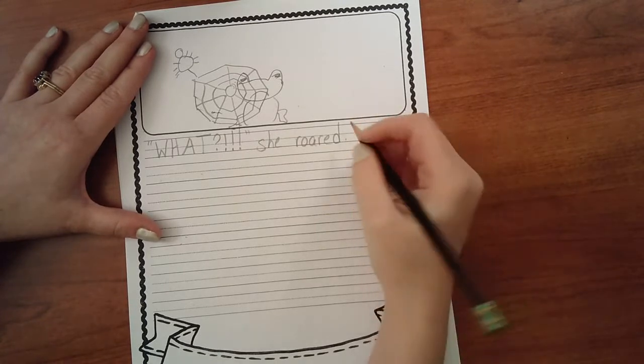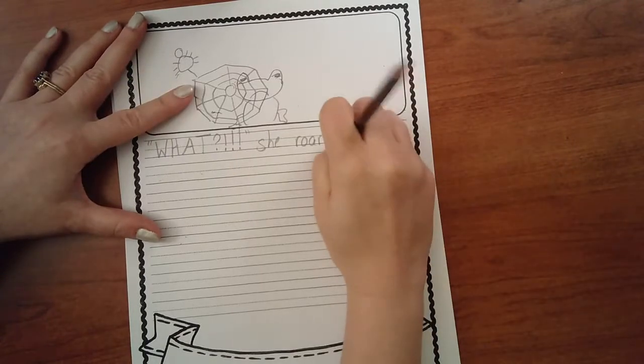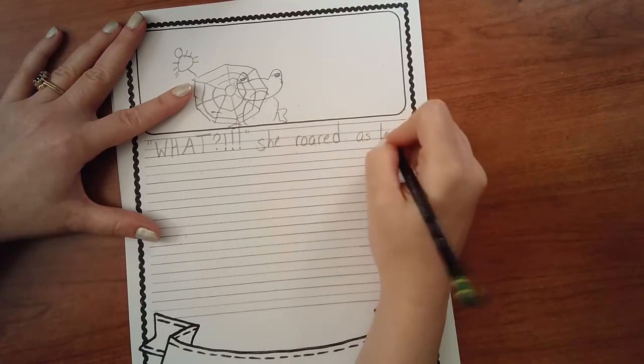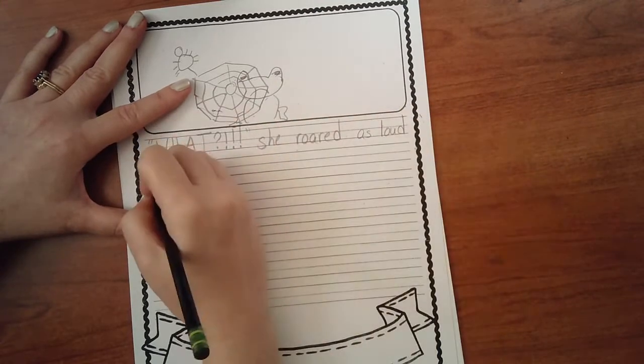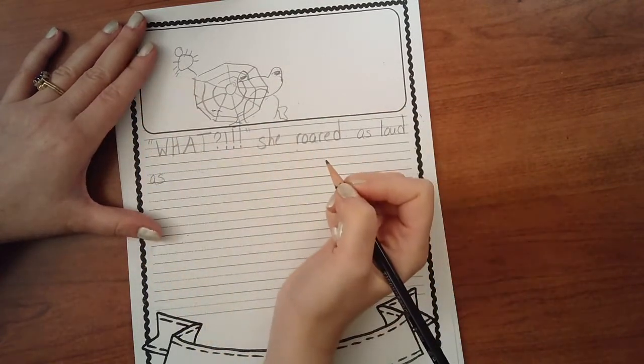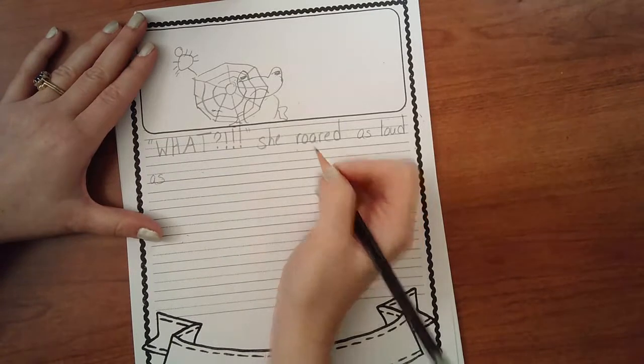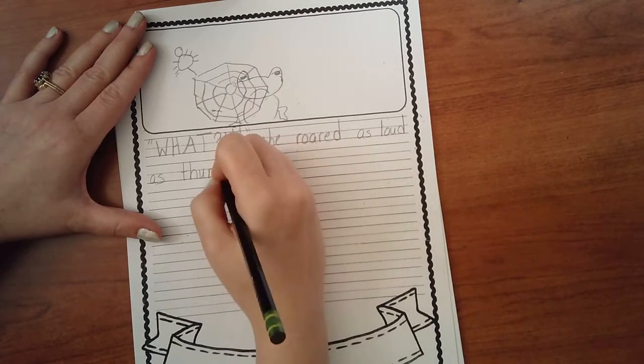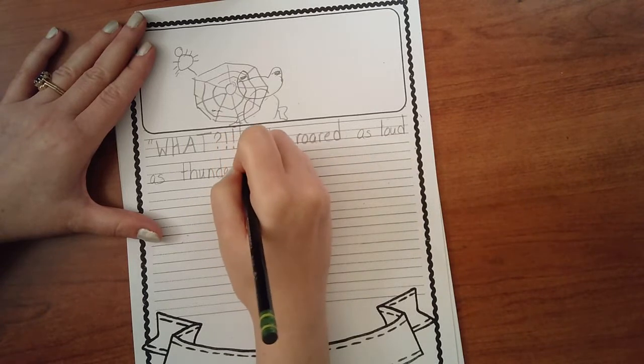Could be loud. Let me try. She roared. I'm going to take off the period. She roared as loud as thunder. She roared as loud as thunder.